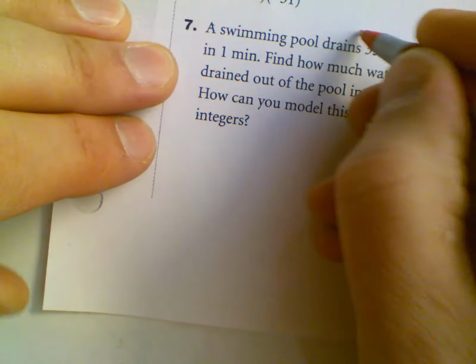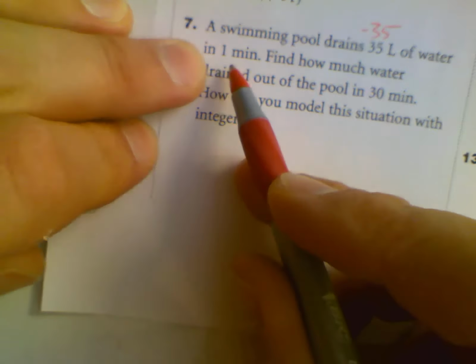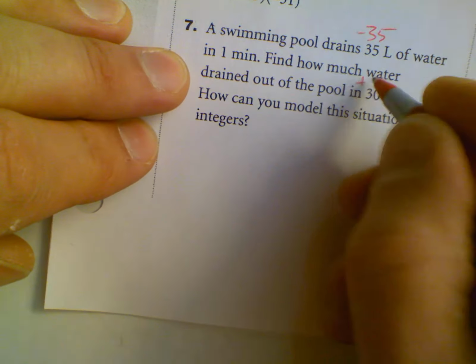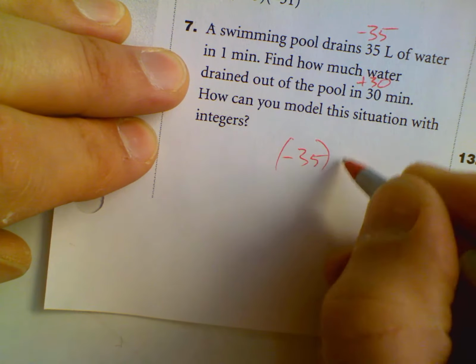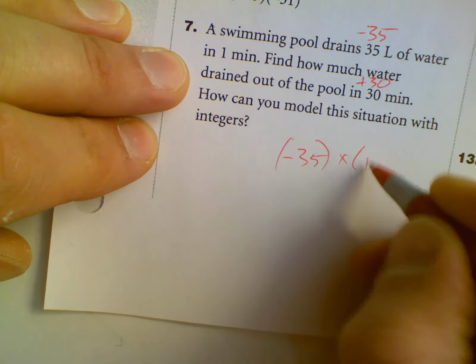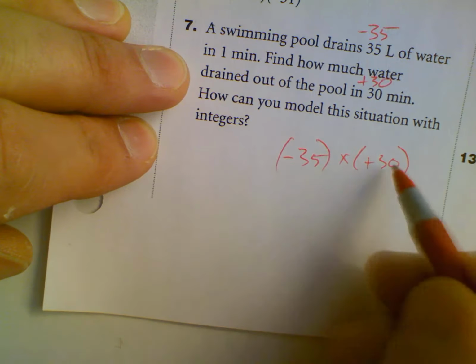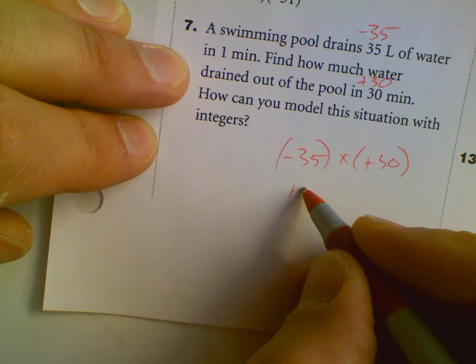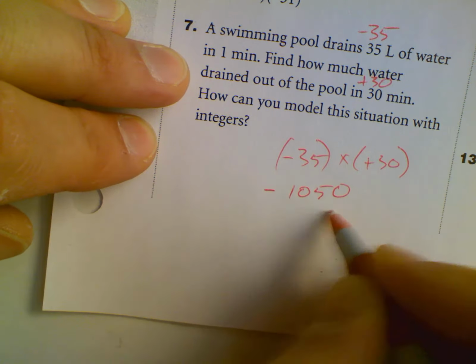I'll carry on. A swimming pool drains. That sounds like a negative to me. Water every minute. Find how much water is drained out in 30 minutes. It looks like I have negative 35 times positive 30. Well, I know 30 times 30 is 900 and 5 times 30 is 150. So it must be 1050, and it is a negative.